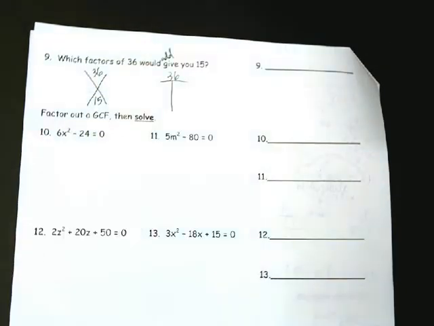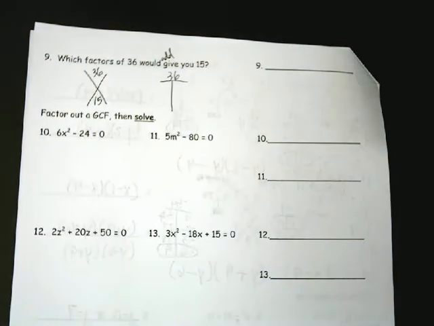Don't forget you can put this into your calculator just by going to y equals 36 divided by x, and then second graph. Now pull up that table of all of your factors, and keep in mind you want the whole numbers.